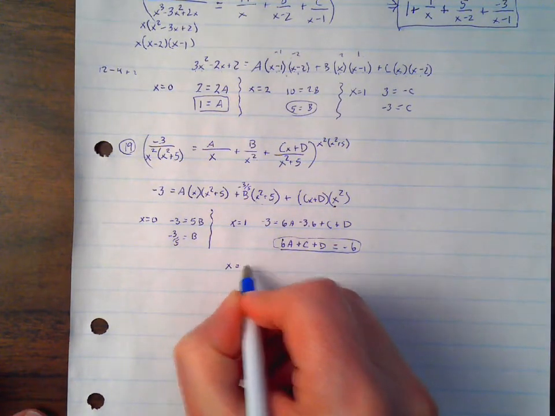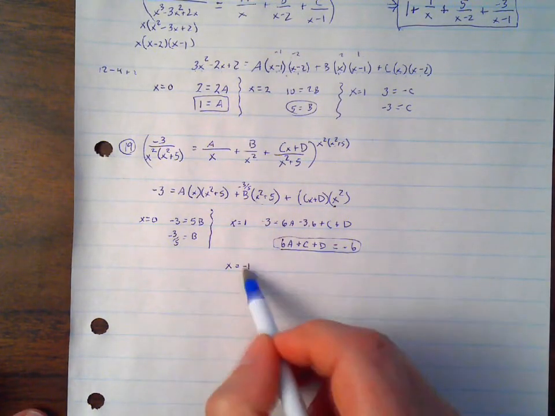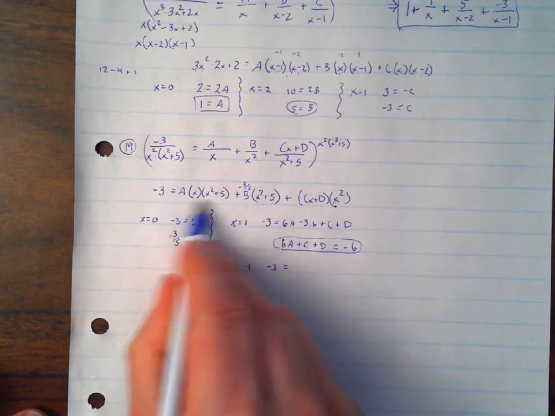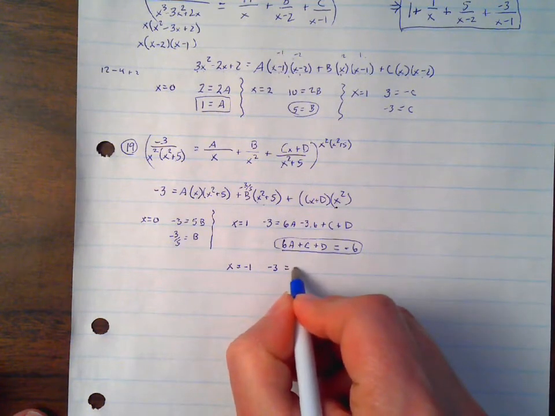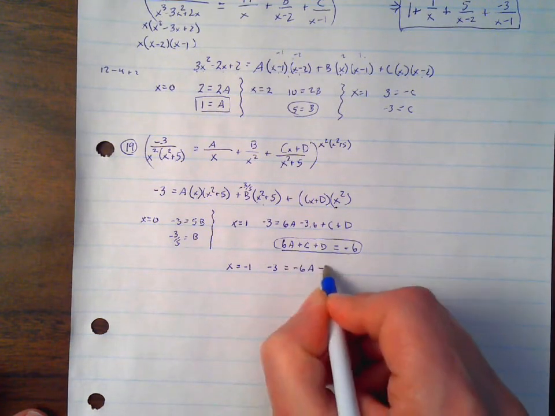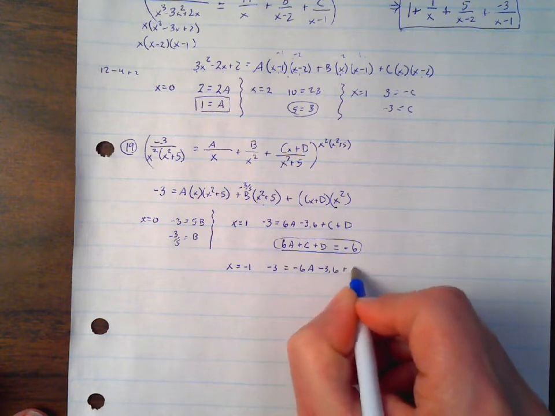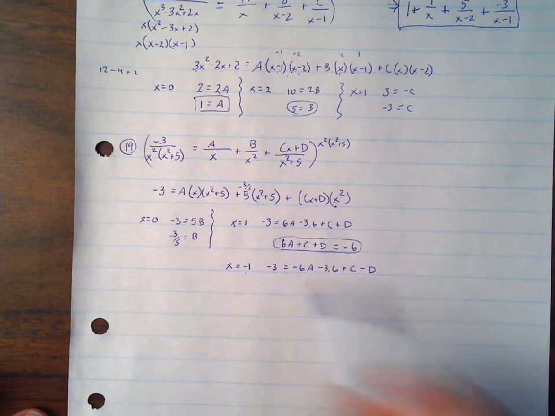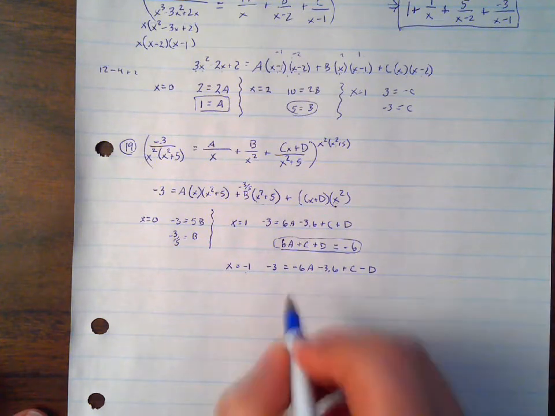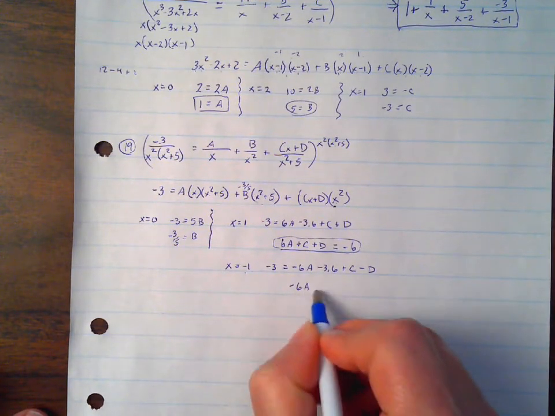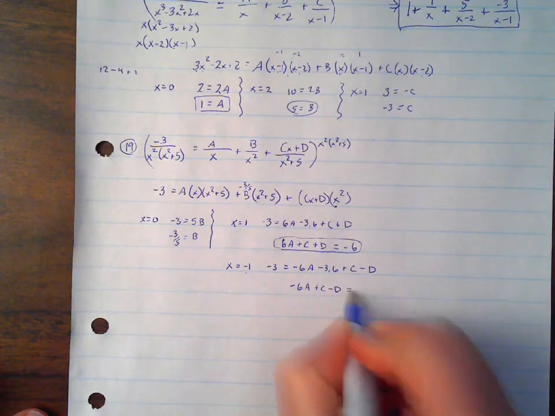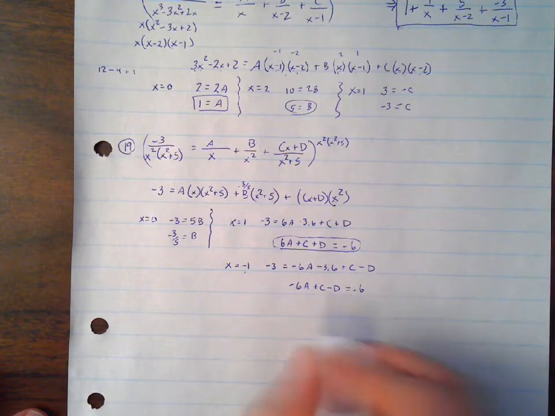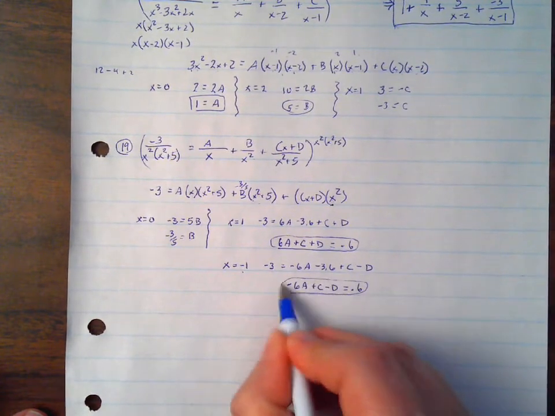Okay, so let's say x equals negative 1. Plugging negative 1 in here for all these x's, I have negative 3 here equals negative 6a minus 3.6 plus c minus d. So when you take negative 1 and plug it in for all these, you get all these answers. Okay, getting it in the right form, if I add this over here, I get 0.6 again. There's my second equation.